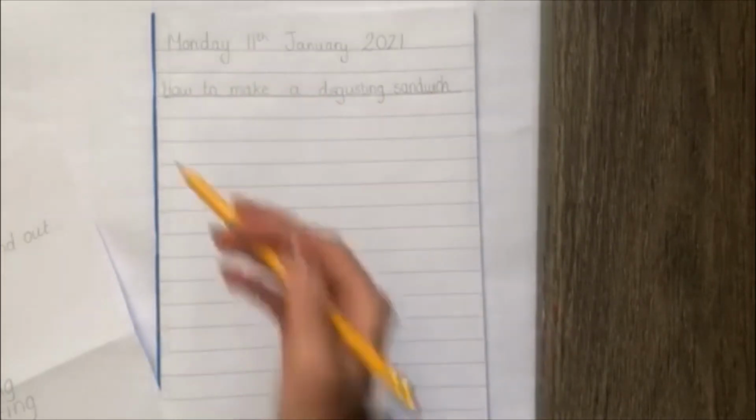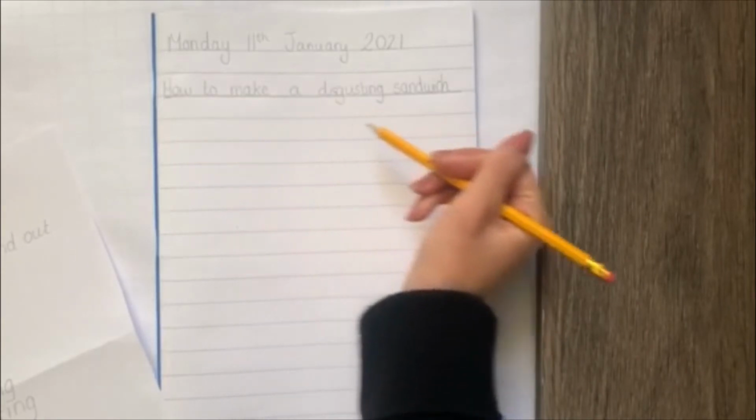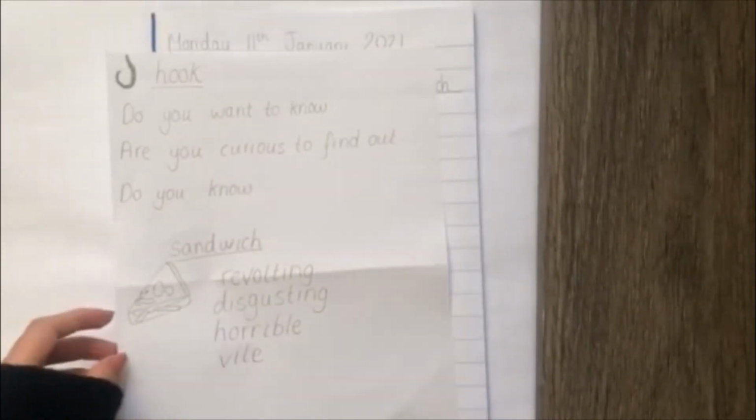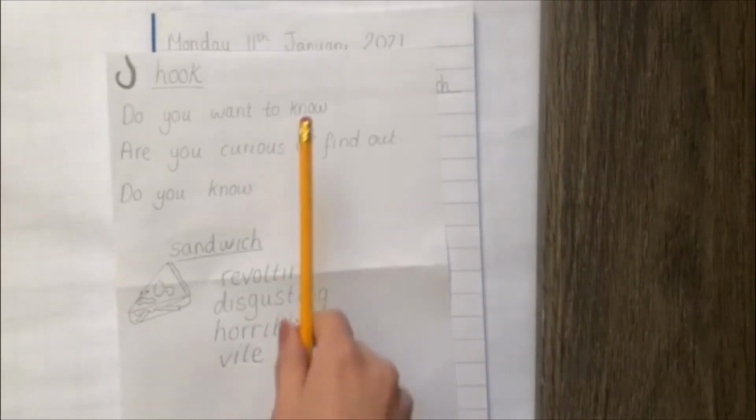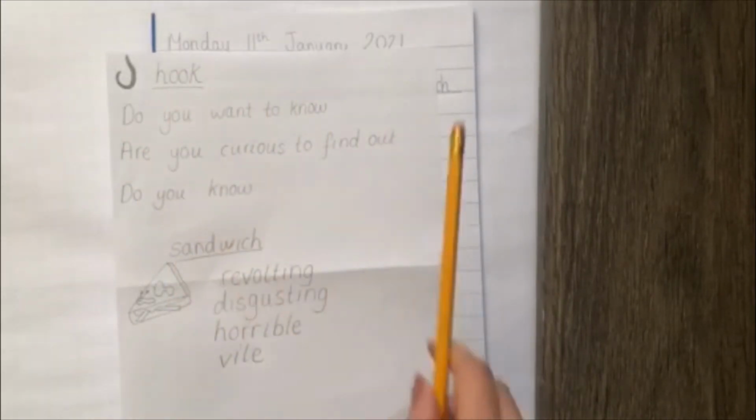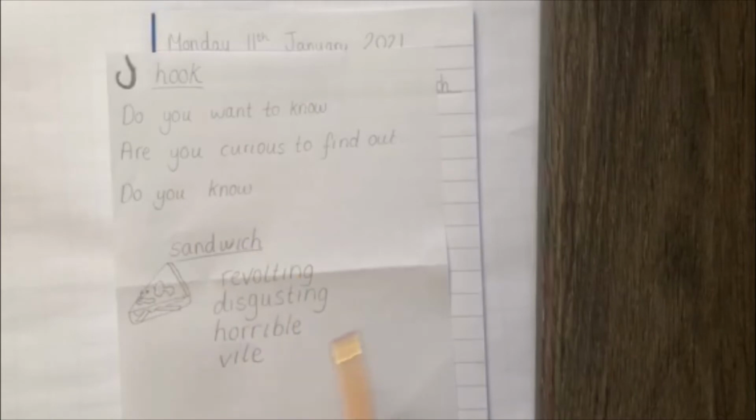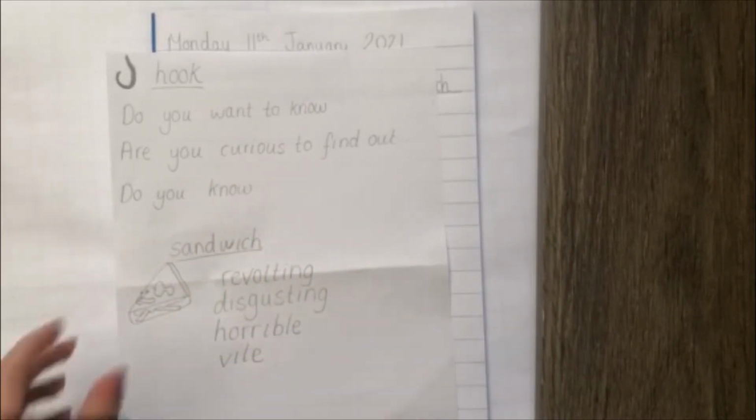Then you need to start, so you would want to miss a line and you will start writing your hook. Here I have all my ideas I wrote down earlier. I have my hooks that I have thought about and I have my adjectives for my sandwich. So I can use this to help me do my writing.